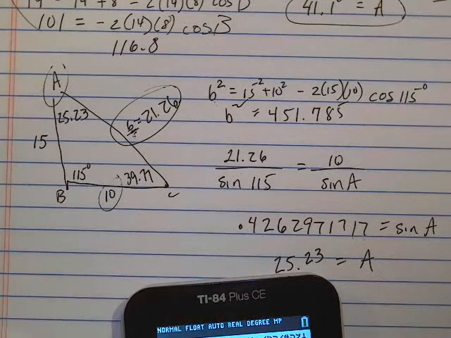So honestly, I think law of sines is easier than cosines, so I would use law of cosines once, and then from there I would use law of sines.